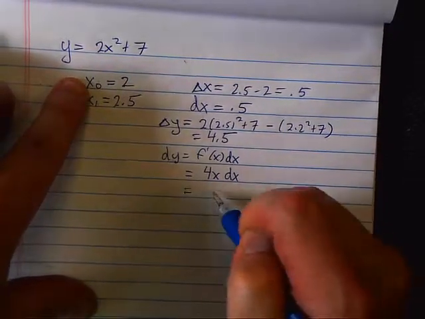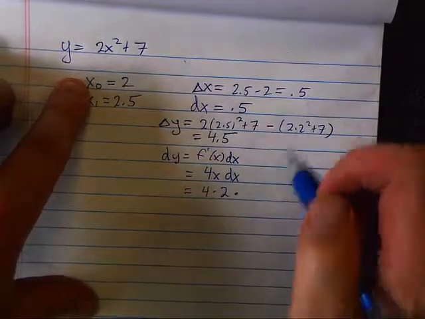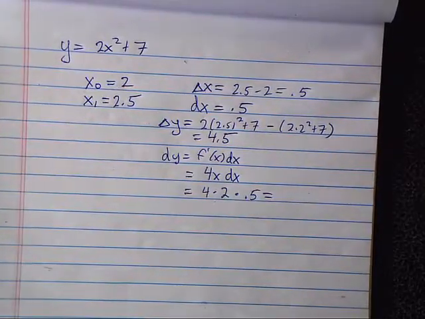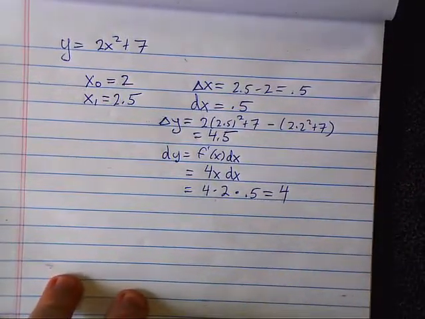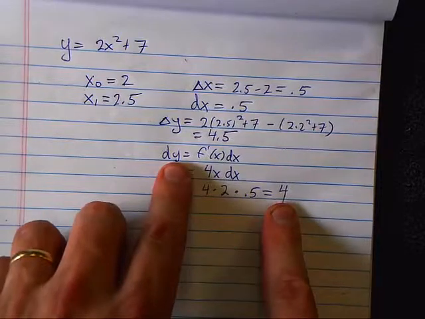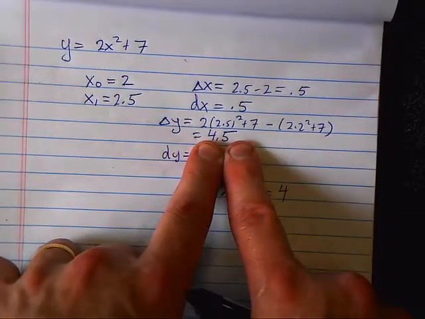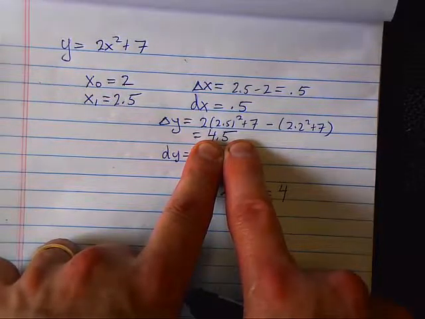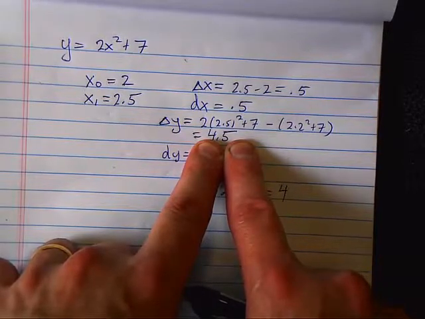So I get 4 times 2 times delta x, which is a half. What's 4 times 2 times a half? 4. So is my dy close to my delta y? Kind of close. Are they real close? No, not in this case, but they're kind of close.